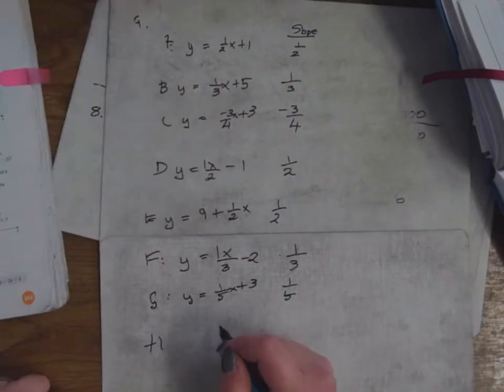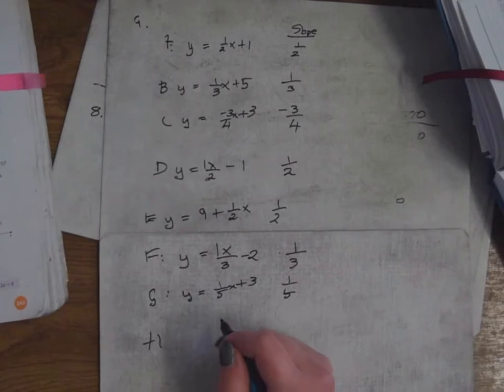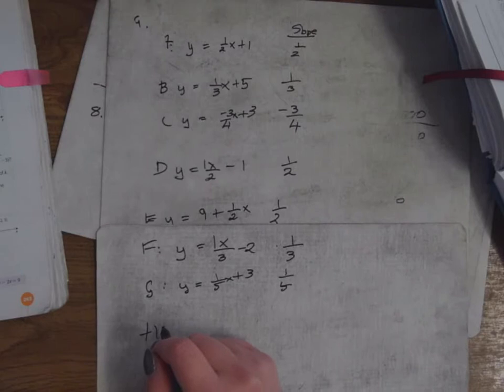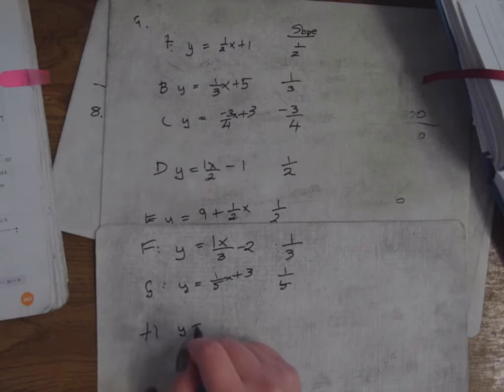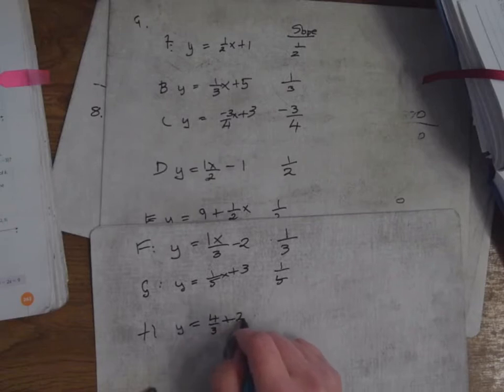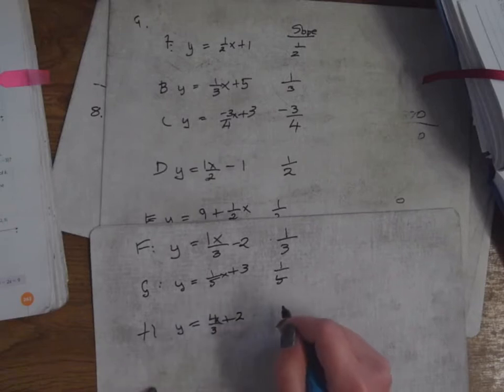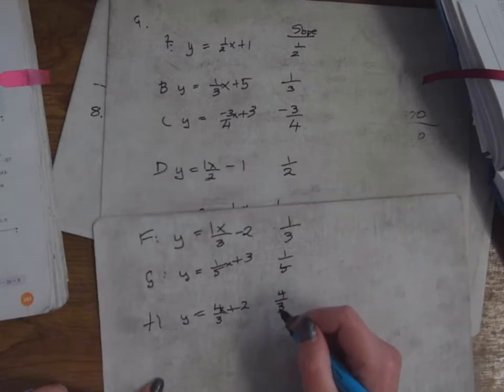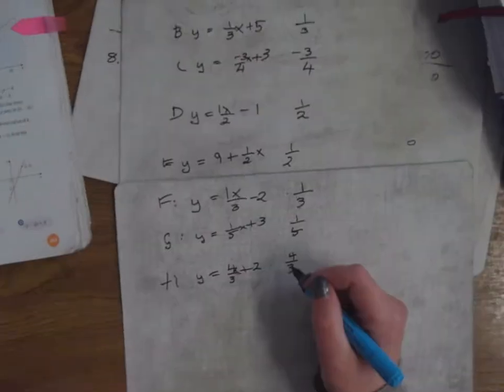H is, where's H? y equals 4/3 x plus 2. So what's the slope of that line? 4/3. And then the last one, I'll just move it up a small bit. Actually, I'll just do it.